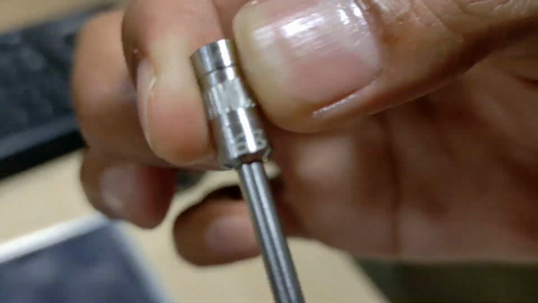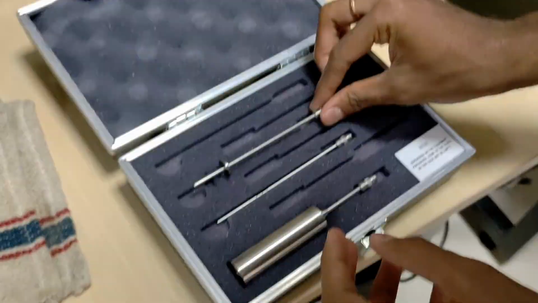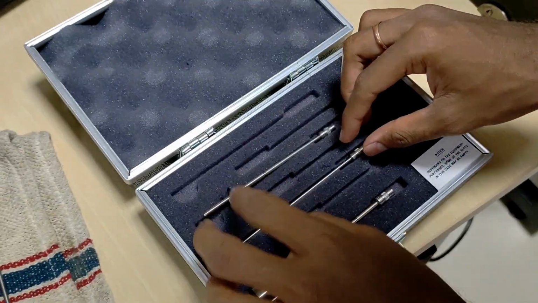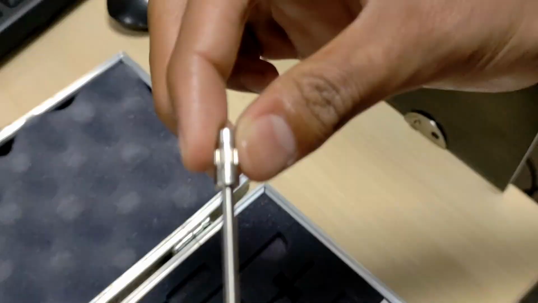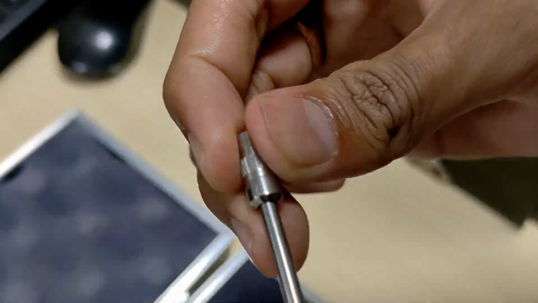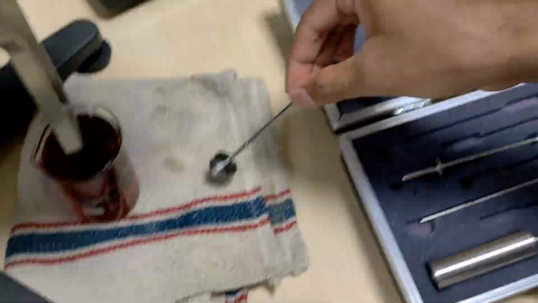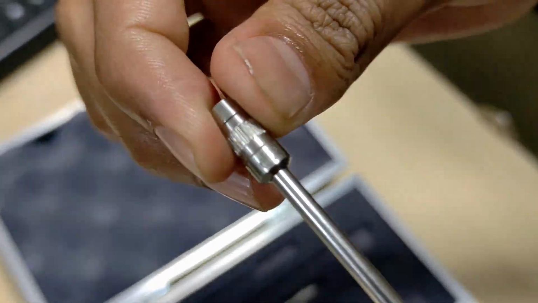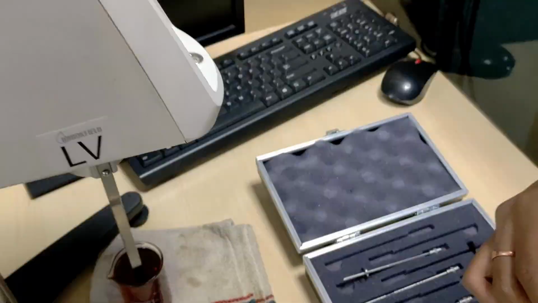So this is the 63 spindle, and this is the 62, and this is the 61 spindle. And now we are going to use the 62 spindle for our experiment.